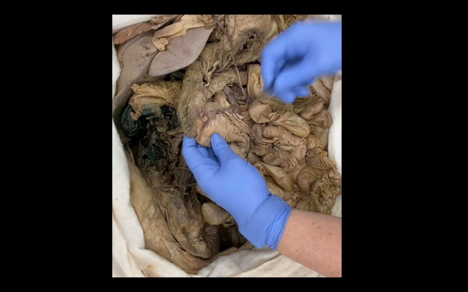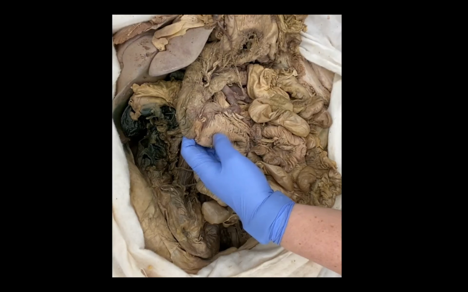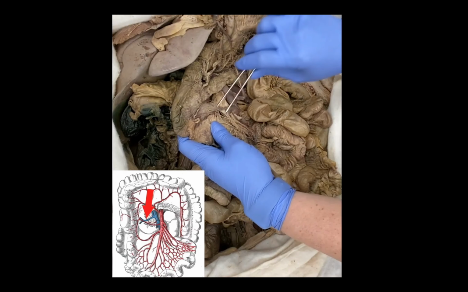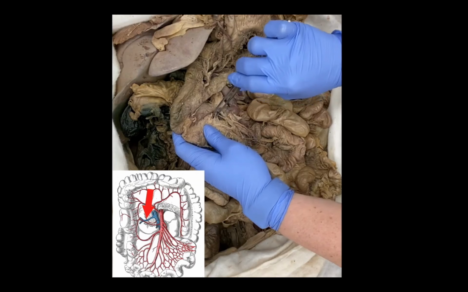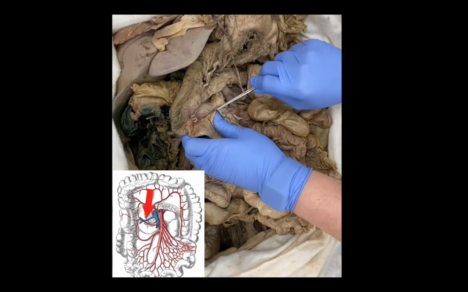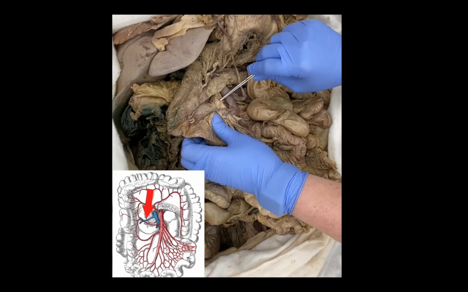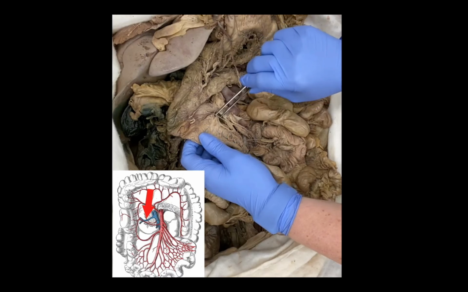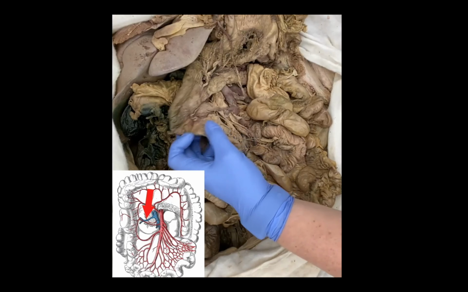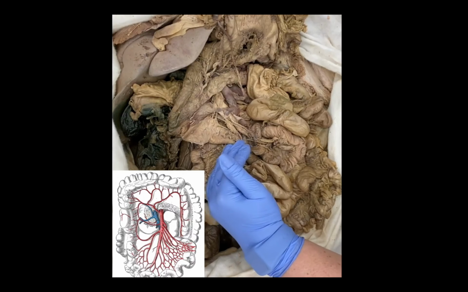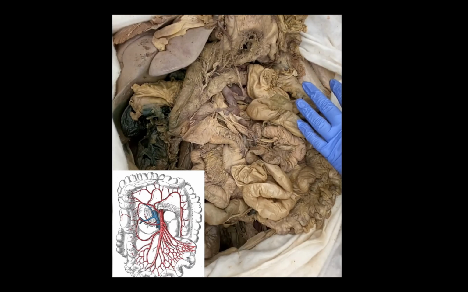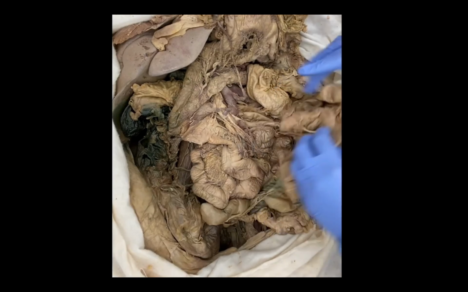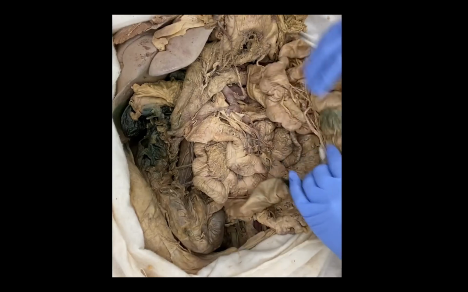So the inferior or distal part of the duodenum is going to be supplied by the inferior pancreatico-duodenal artery, which you can actually see right here. And that's coming directly off the superior mesenteric artery right here. So it's the first branch of the superior mesenteric artery. So we have the distal half of the duodenum, and then we'll have all of the rest of the small intestine, so the jejunum and ileum. And so you can see these branches very well.